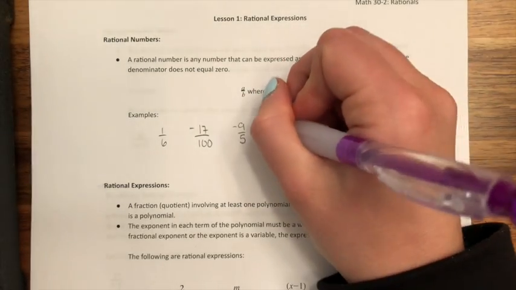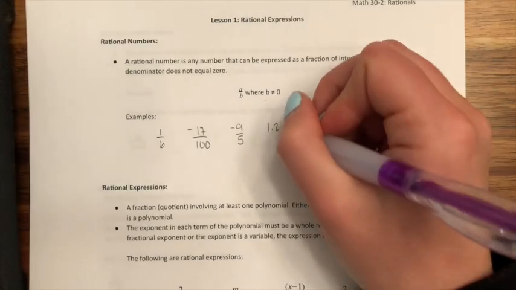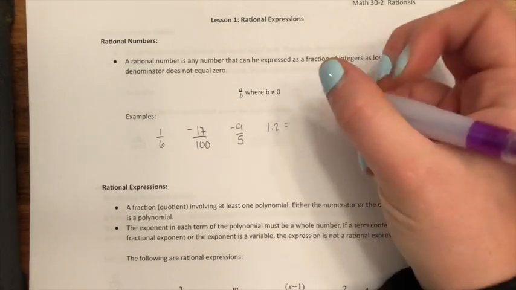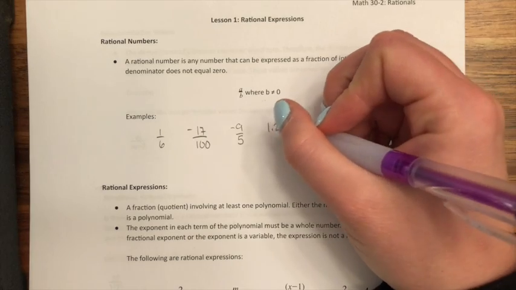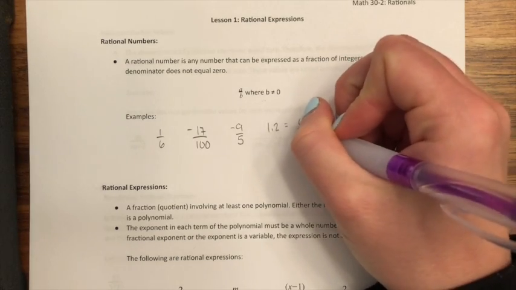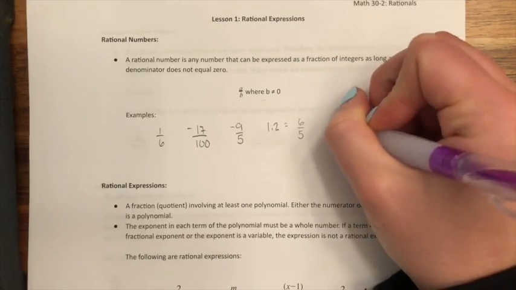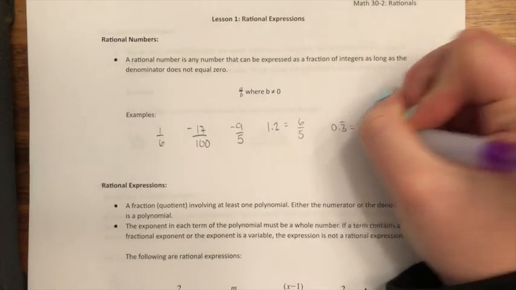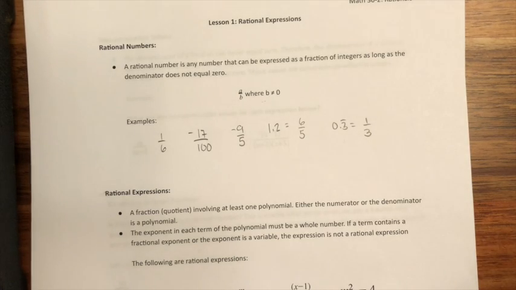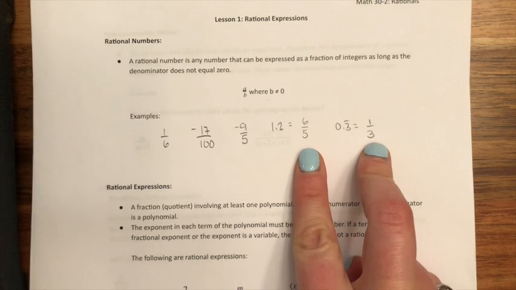We could also have something like a decimal, like 1.2, because this is the same thing as 1 and 2/10, which is 1 and 1/5, which we could write as 6/5, right? We could write 0.3 repeating, because that's the same thing as 1/3.